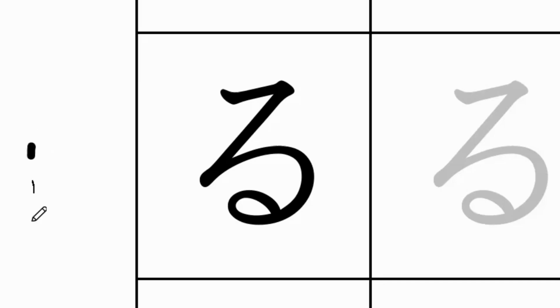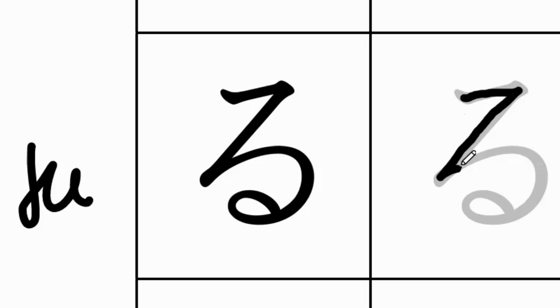The next character is Ru. This is Ru. So let us see how to make this character. This character has got just one stroke. So let us see how to make it. The stroke is like this and like this. This is Ru.